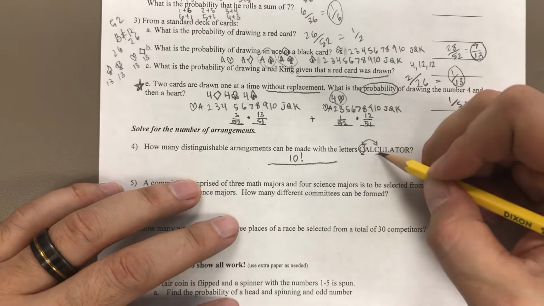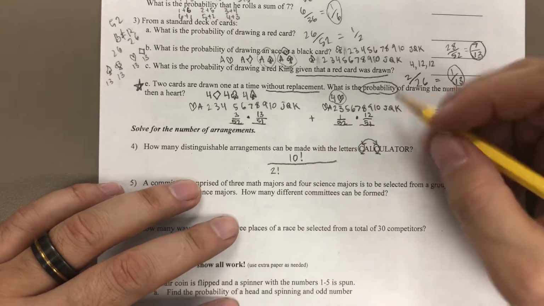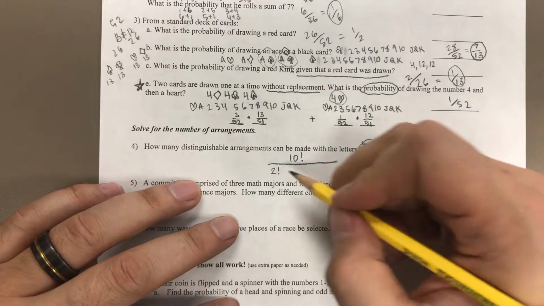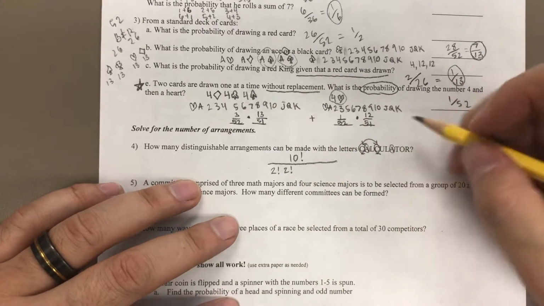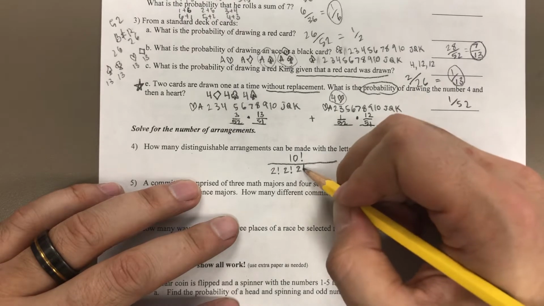So for C's, for example, I've got 2 of those. So I divide out 2 factorial for the C's. Then I go to each individual letter. So the A's, I've got 2 of those. So I divide out another 2 factorial. L, I got 2 of those L's. So I divide out another 2 factorial.